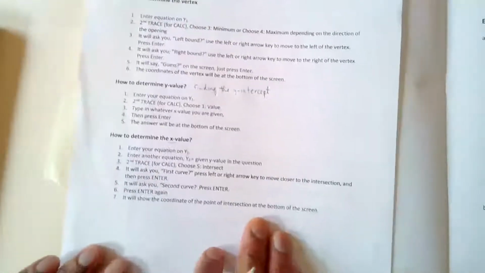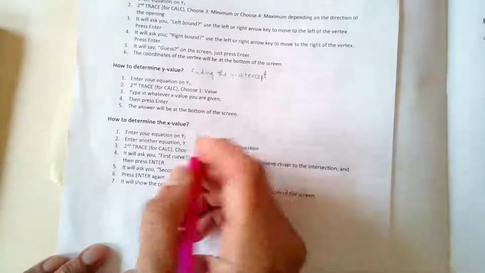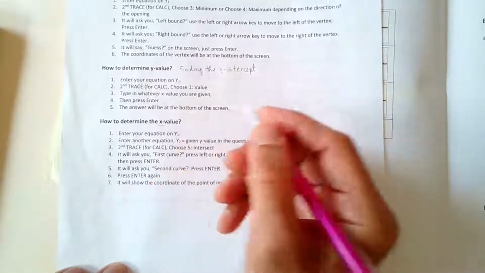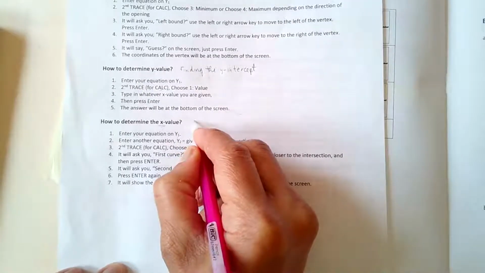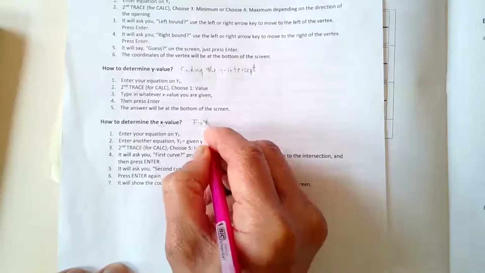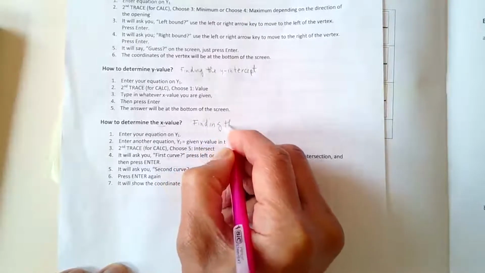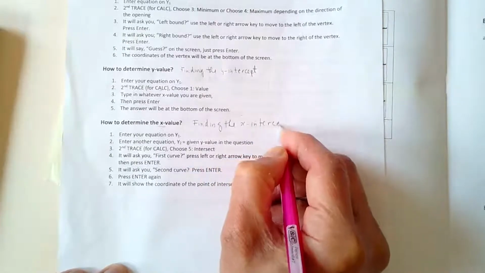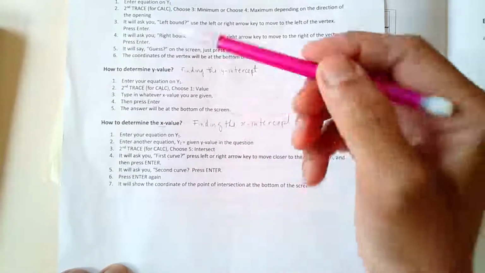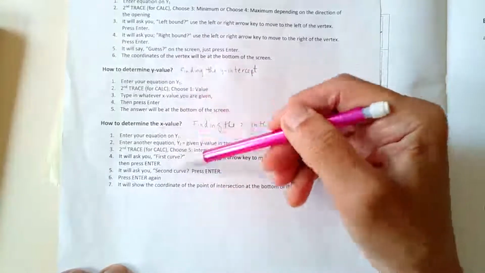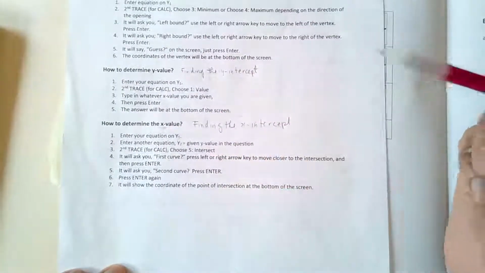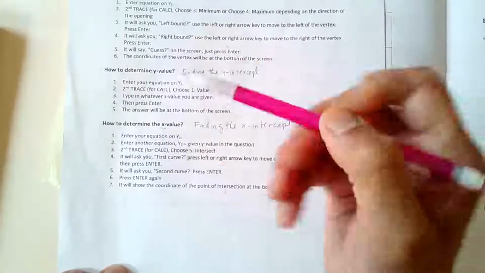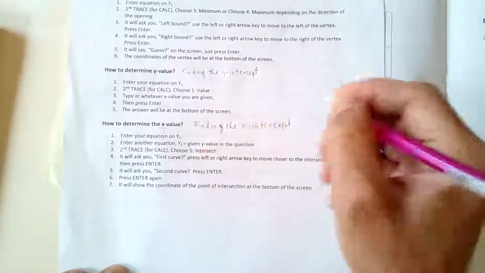And how do you determine the x values? This is finding your, yes, you guessed it, x-intercept. So for the graphing calculator function, these are the different processes of finding your y-intercept and your x-intercept.